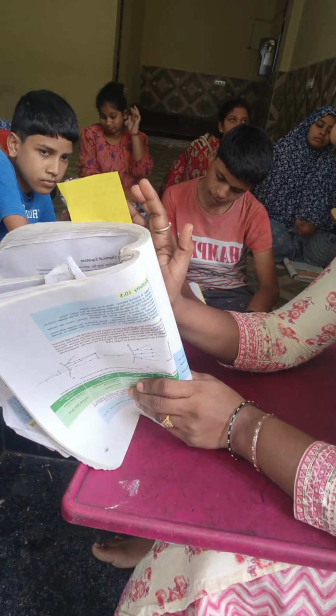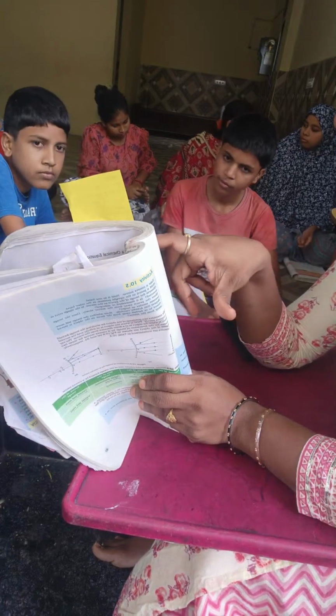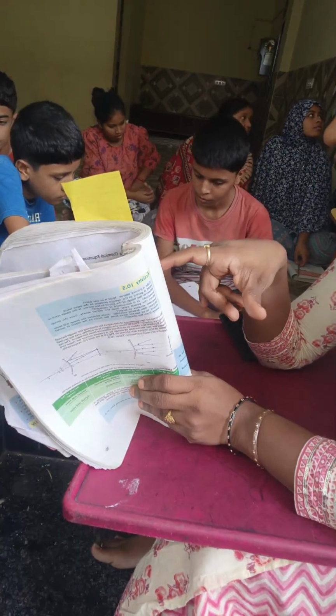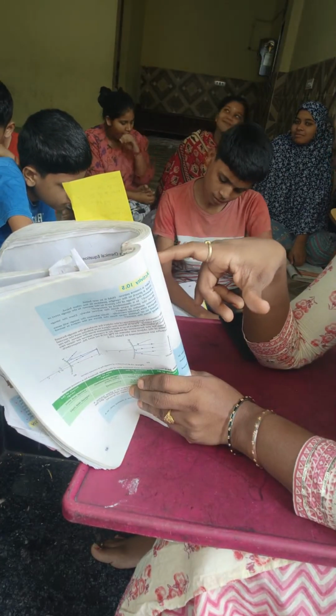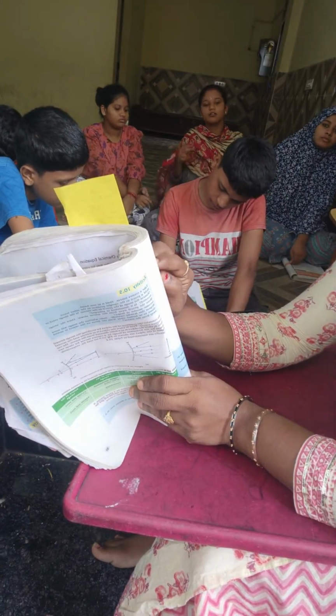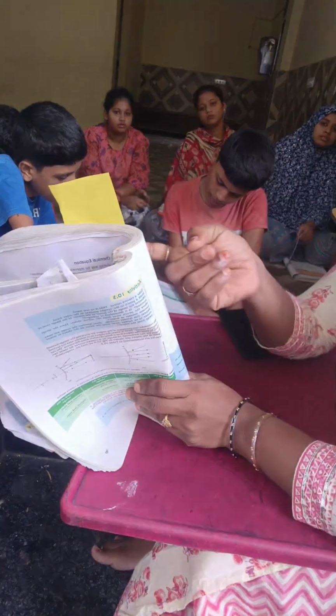If the ray is parallel, it will go through the principal focus. If it is falling through the center of the curvature, then it is going back only.